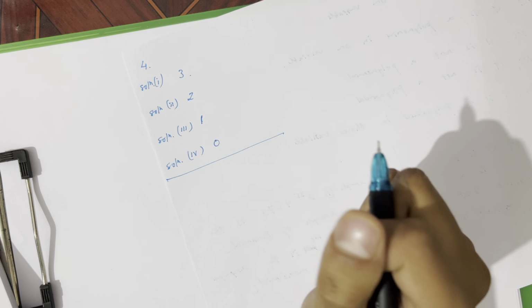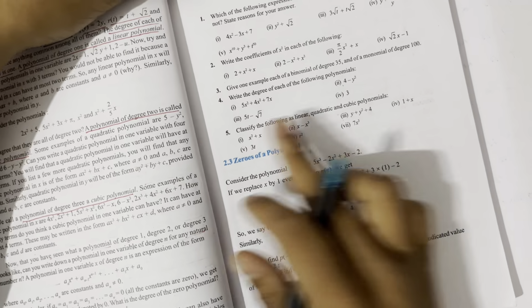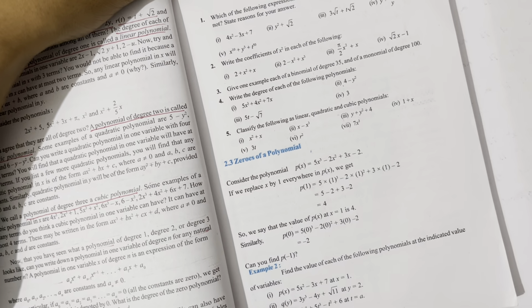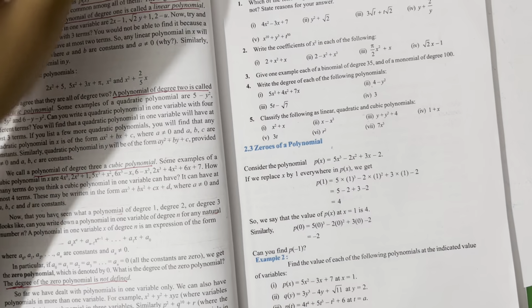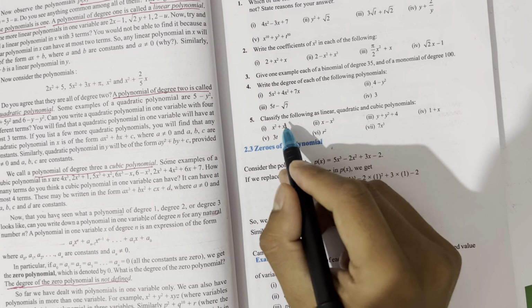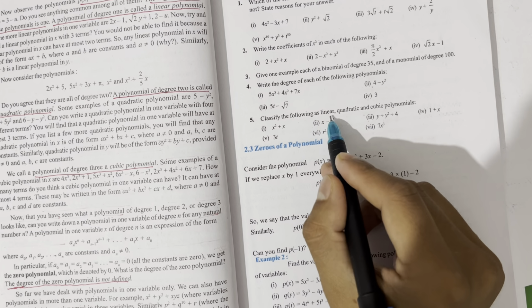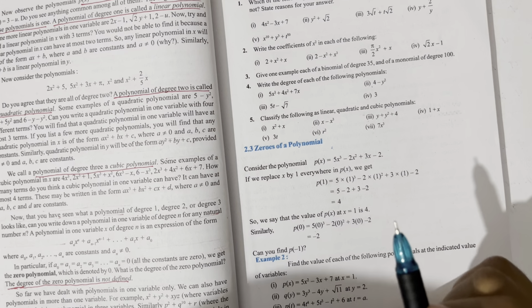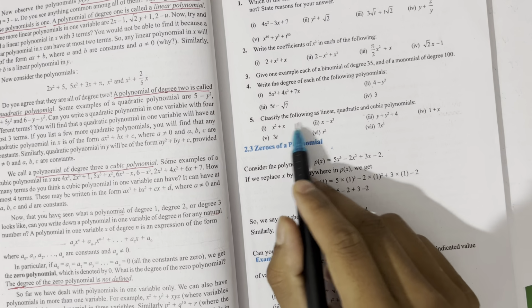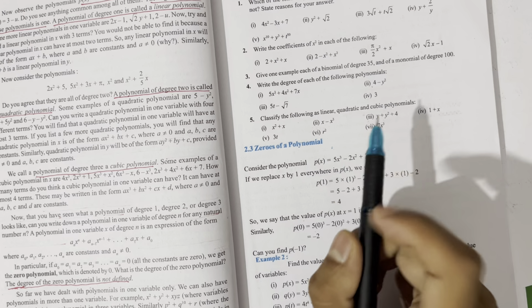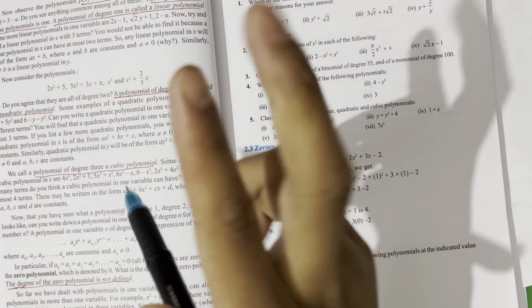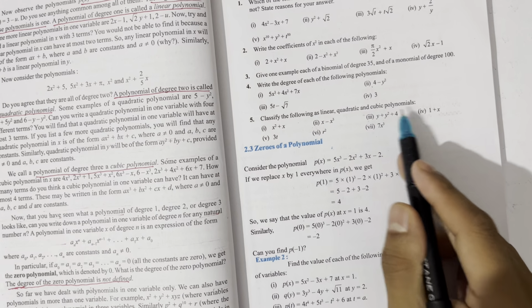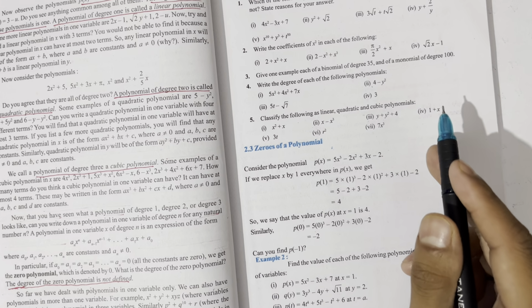Okay, the last one we are going to do is question number 5. Classify the following as linear, quadratic and cubic polynomials. Linear you already know, power 1; quadratic you already know, power 2; and cubic is power 3.